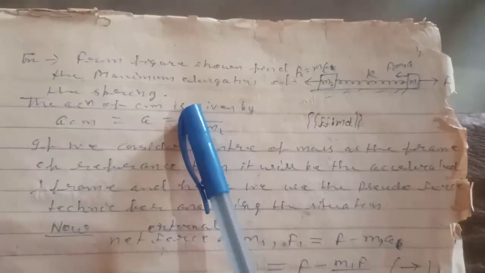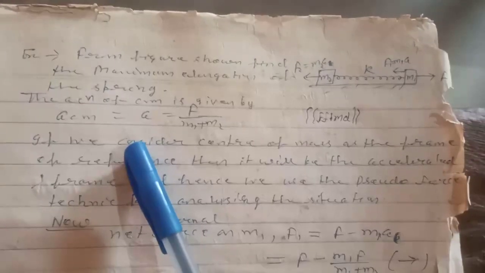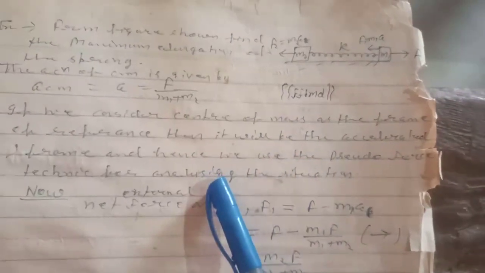From the figure shown, find the maximum elongation of the spring. The acceleration of the center of mass is given by A_cm = A = F/(m1 + m2). If we consider the center of mass as the frame of reference, then it will be an accelerated frame, and hence we have to apply the pseudo force technique for analyzing the situation.